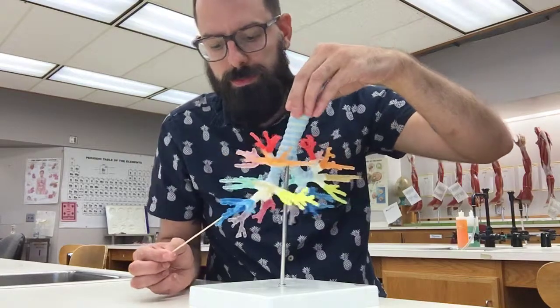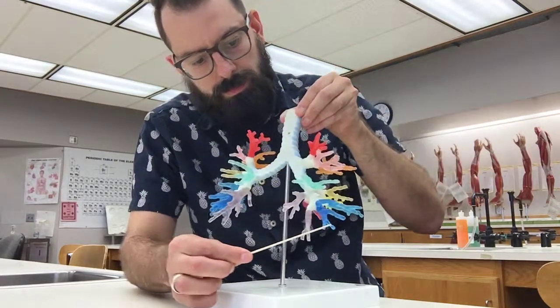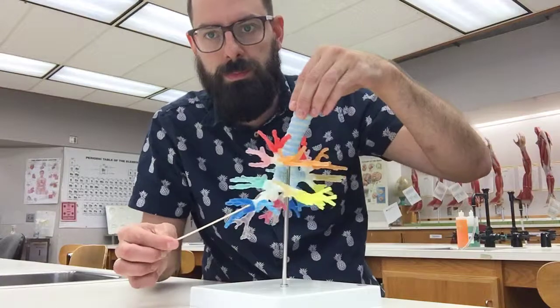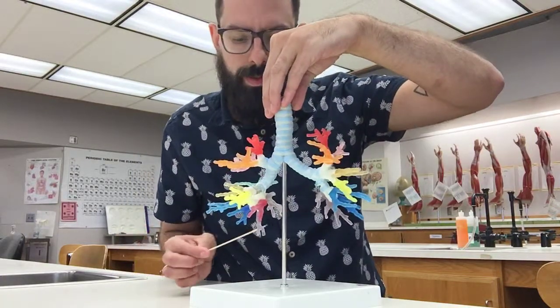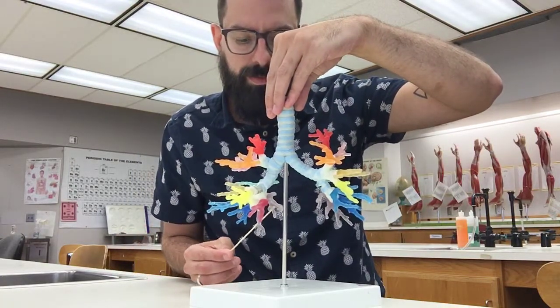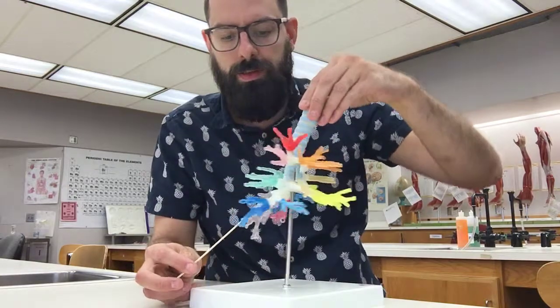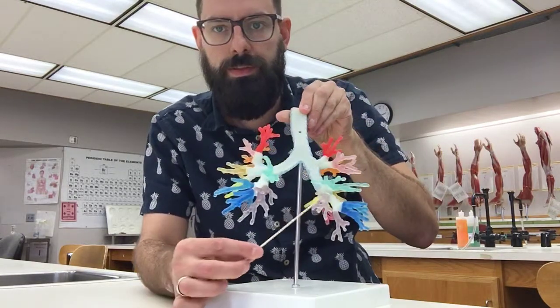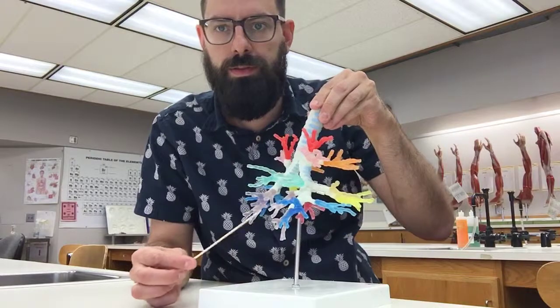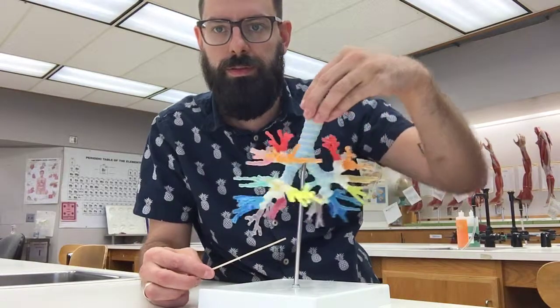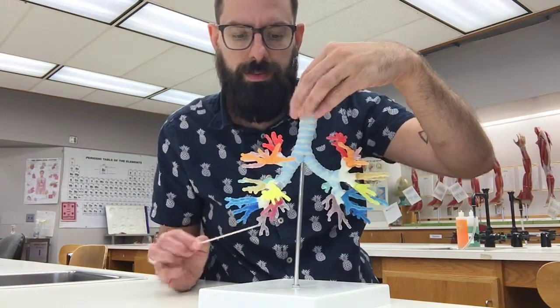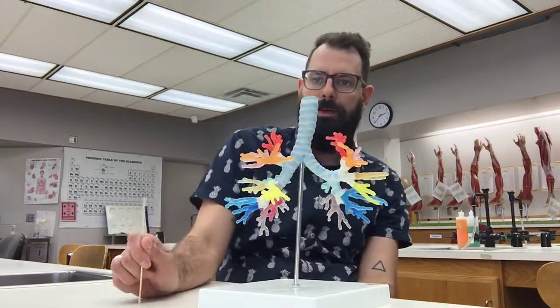Dark blue is lateral. And both lavender colored segments are the posterior. That's the right lower lobe.